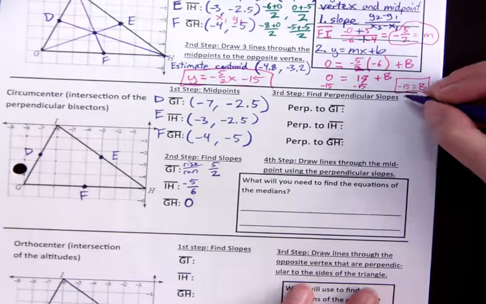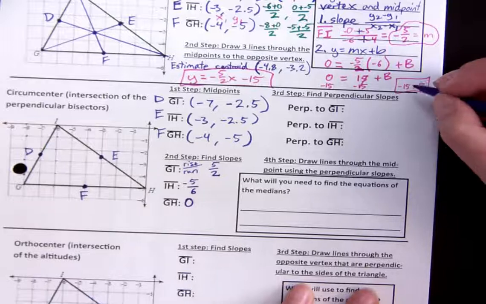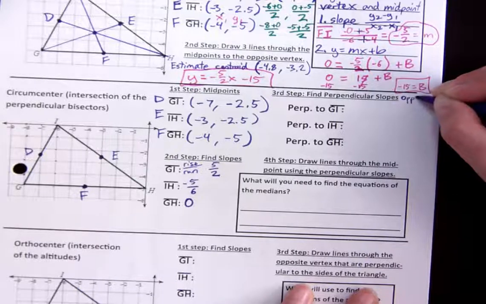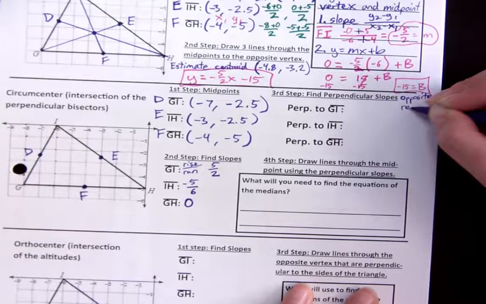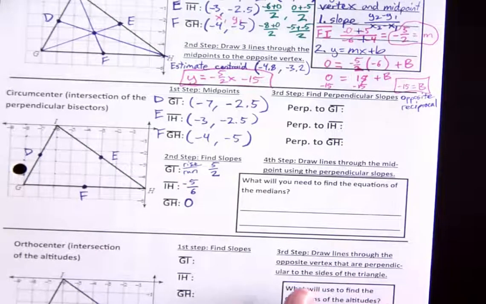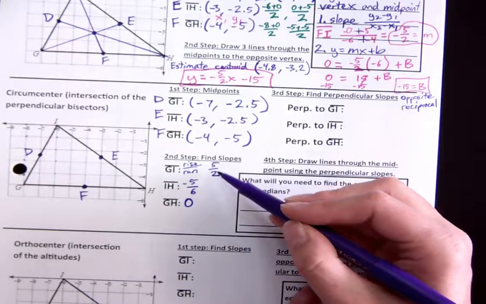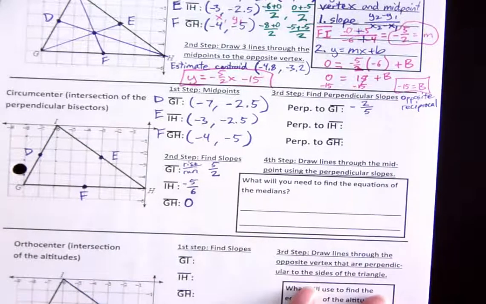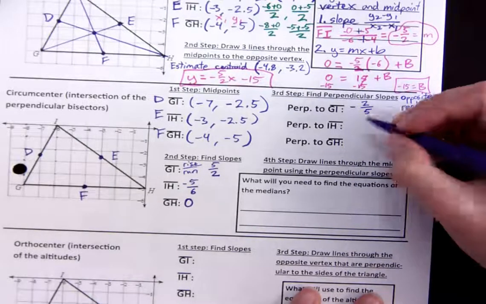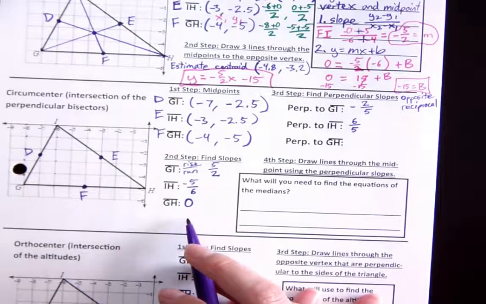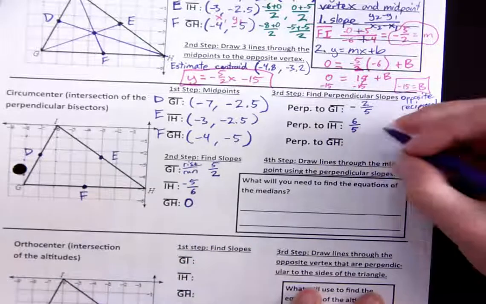Now we find our perpendicular slopes. What are perpendicular slopes? If we're going from the points, they're just the opposite reciprocal. So what is perpendicular to 5 over 2? Negative 2 over 5. What is perpendicular to IH? 6 over 5. Positive 6 over 5. And perpendicular to 0? Undefined. Undefined, yeah. Okay.